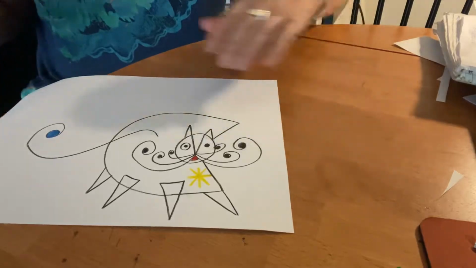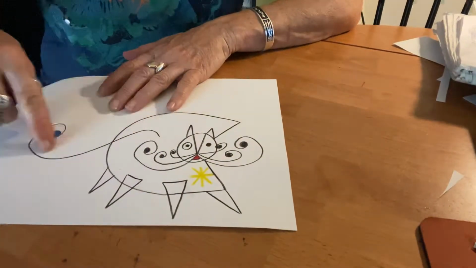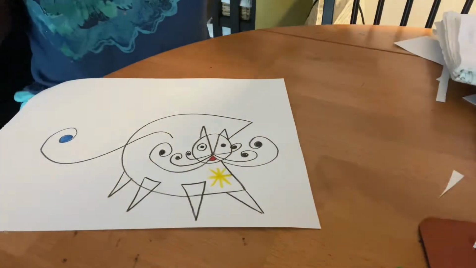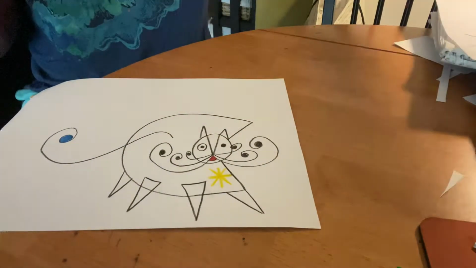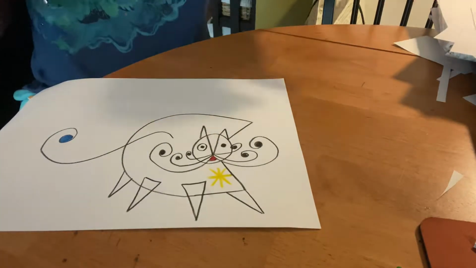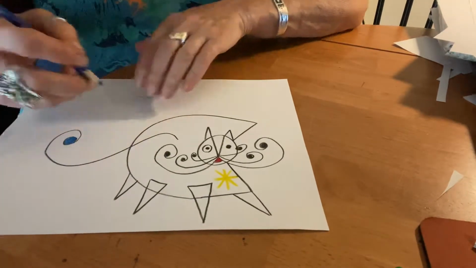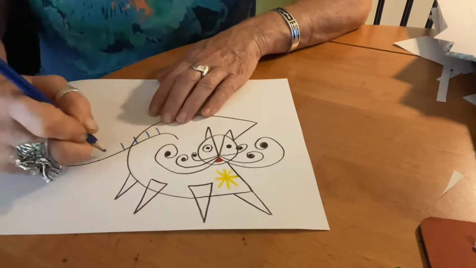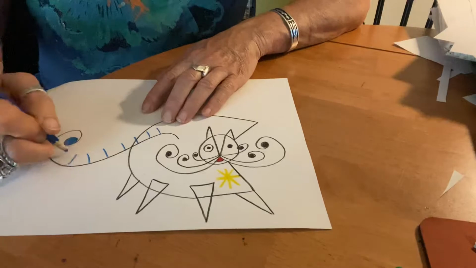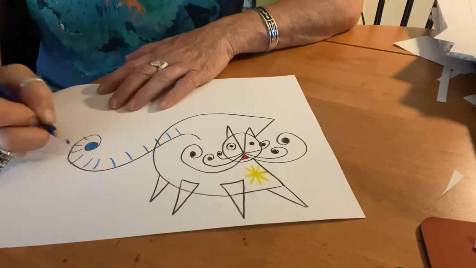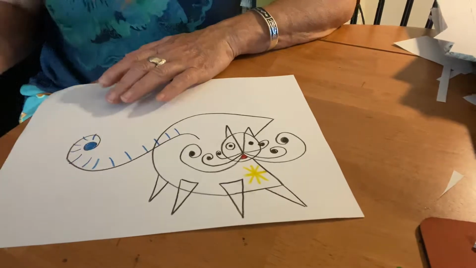All right, let's come over here to our tail, and I'm going to take blue. You can use whatever colors you like. I'm kind of using the picture as a little bit of a basis, but not really. I'm going to start right here, and I'm going to draw these lines that come off the tail of the cat, and I'm just going to stop right about there.